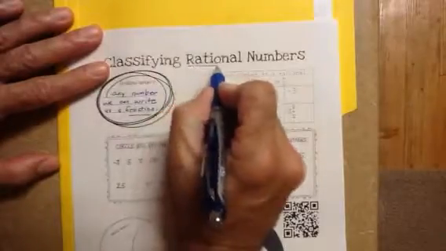So a rational number is a number that we can write or change into a fraction. In fact, it is the same word as ratio. A ratio is a comparison of two numbers, so it's similar to a fraction.